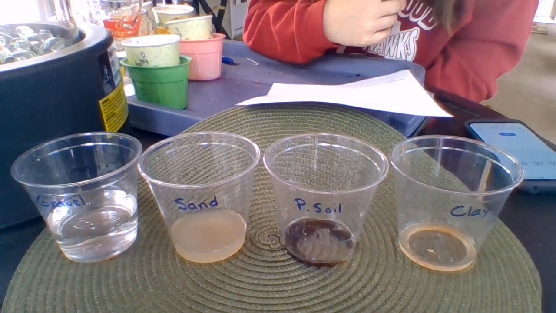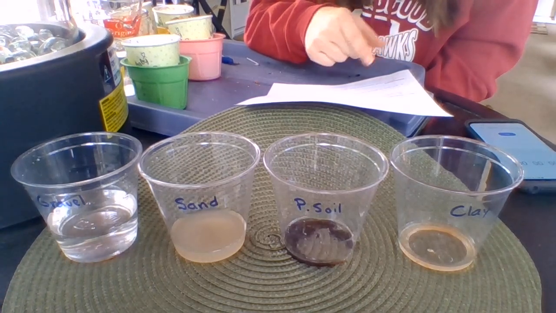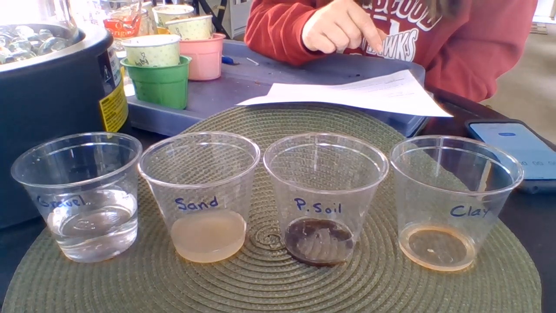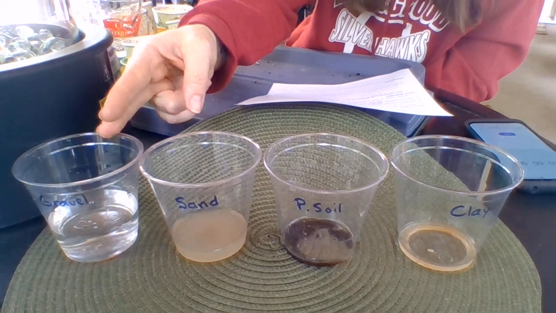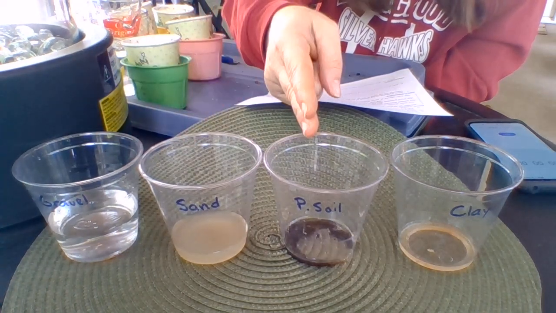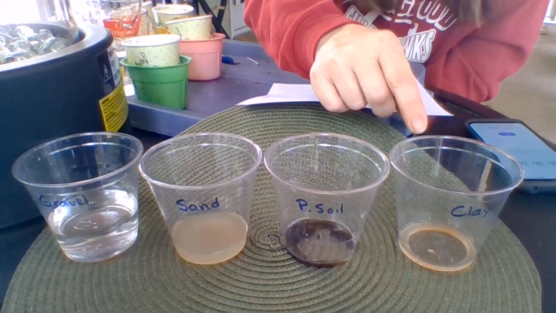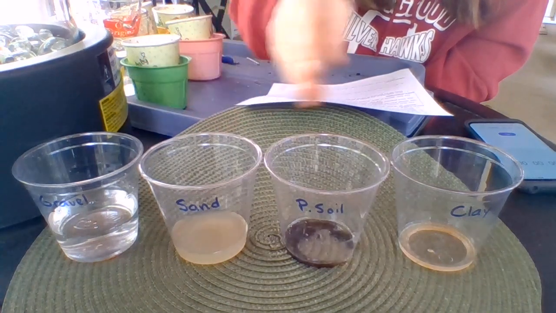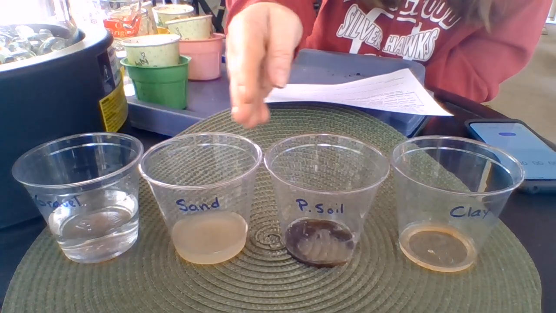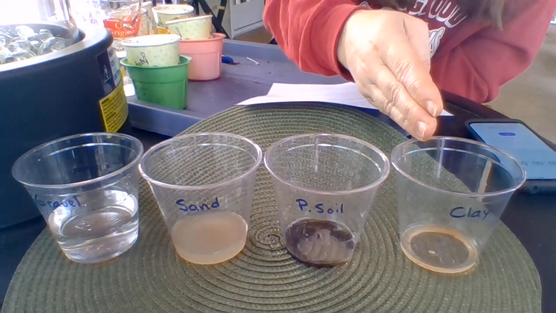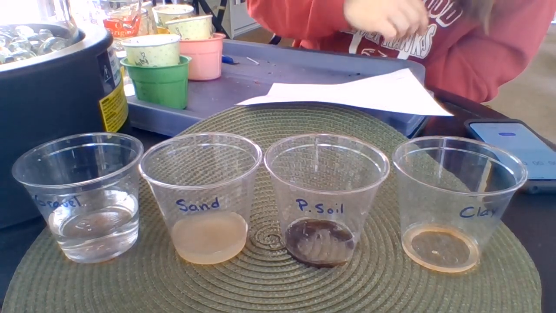And then number 1, what happened to the amount of water the soil held when you changed the type of soil or particle size? So if you paid attention, gravel was the largest particle, then sand, then potting soil, and then clay. Clay is very, very fine, and that's why it sticks together so much. So what happens when you have large particle size and water goes through it versus when you have small particle size and water goes through it? So you're going to want to write what happened and why you think that.